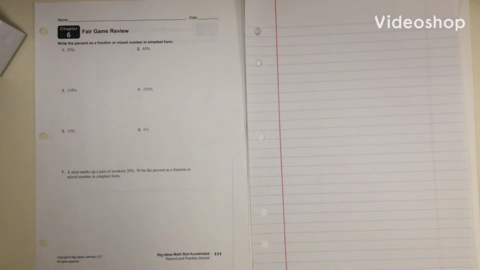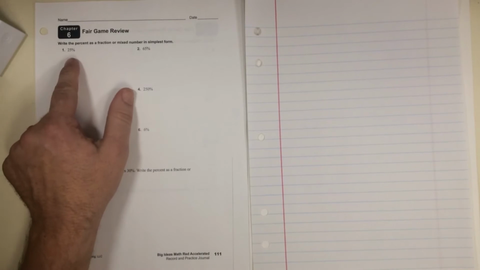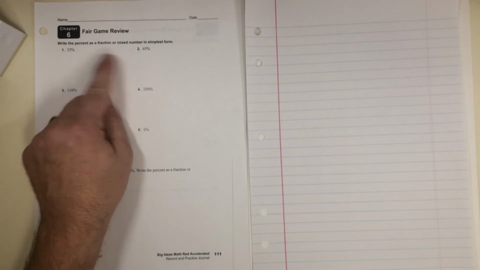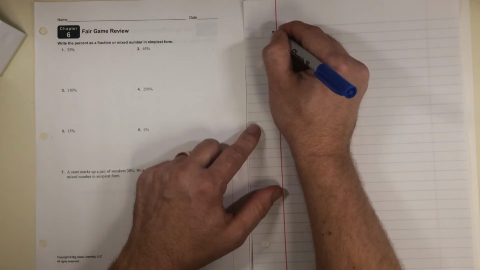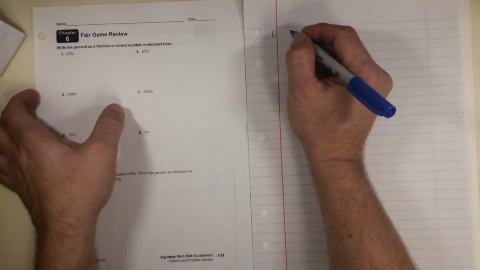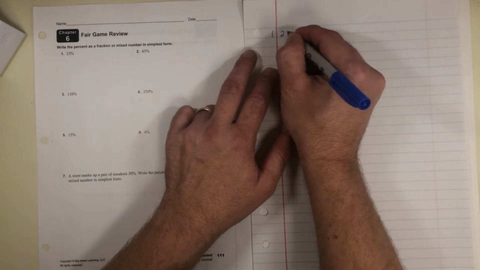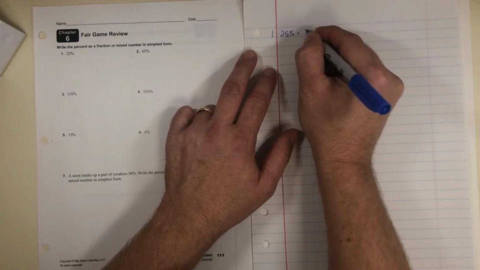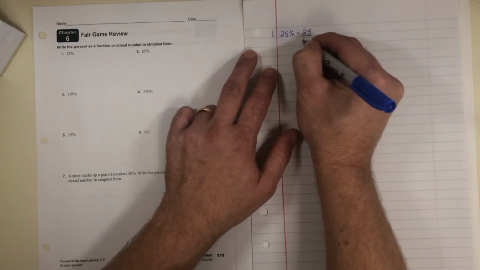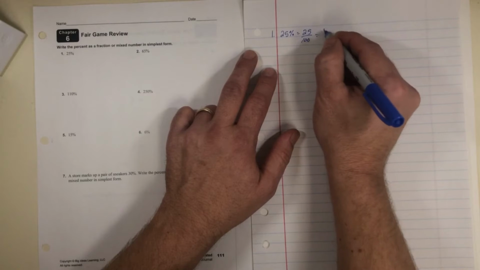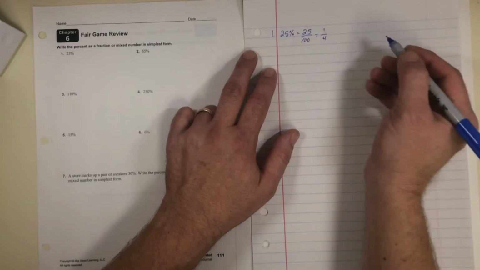Okay, this is journal page 111 and 112. It's a chapter 6 fair game review, and it should go rather quickly. Write the percent as a fraction or mixed number in simplest form. So number one, 25% literally means 25 per 100. So 25% equals 25 over 100, which simplifies to 1 over 4.